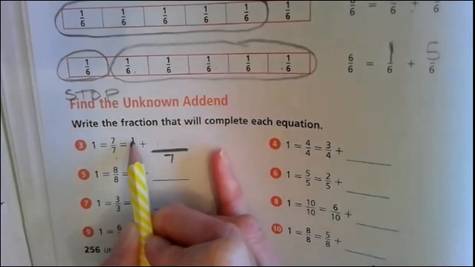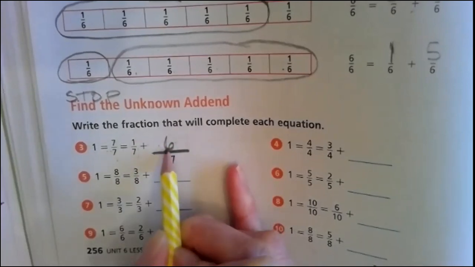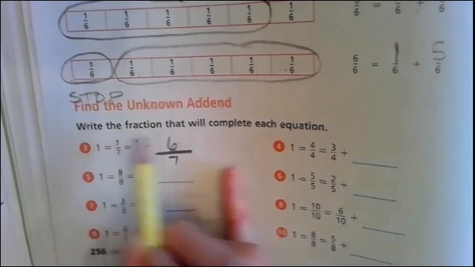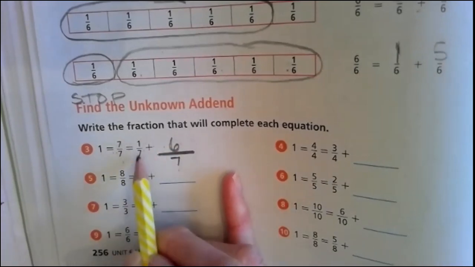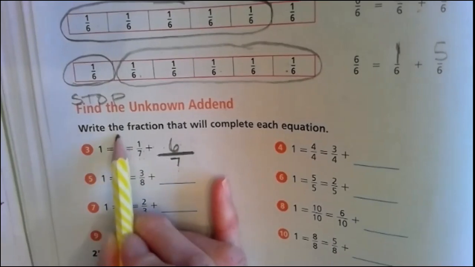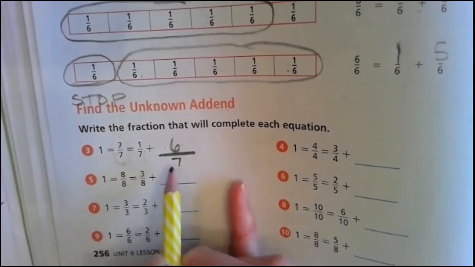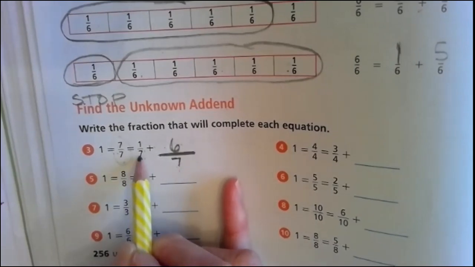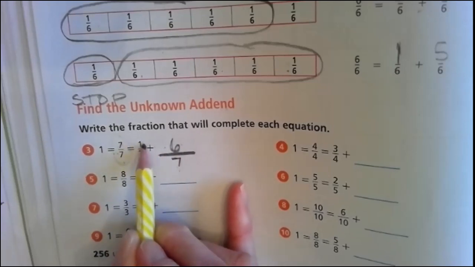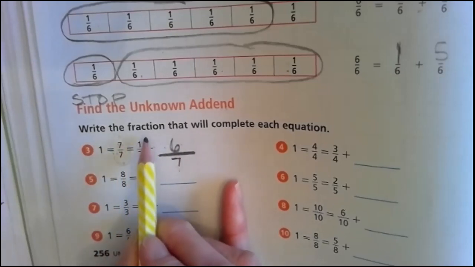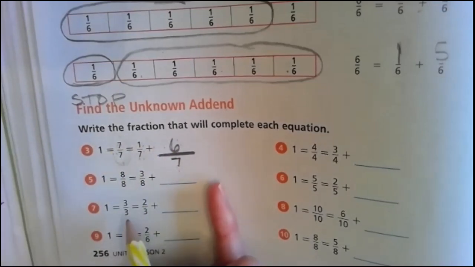Mental math tells me 1 plus 6 equals 7. So if I were to add these up, 6/7 plus 1/7 is 1 whole. You're hopefully noticing that when we add fractions, the denominator, the bottom, stays the same, and we add our numerators. 6 plus 1 is 7. 1/7 plus 6/7 is 7/7.